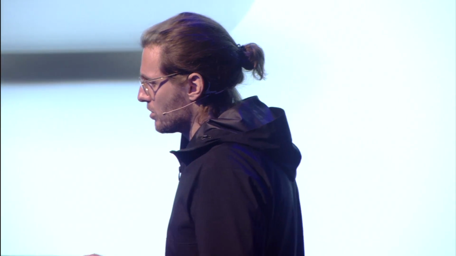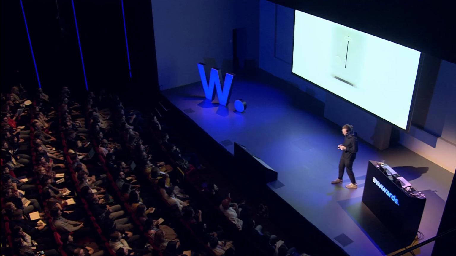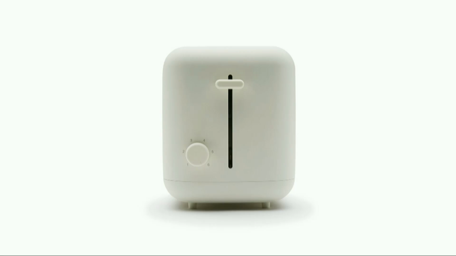And sometimes that can be problematic. And in order to understand this point better, I need to talk about toasters. This toaster in particular, this is a beautiful toaster from Muji. And the beauty about toasters is that it does one thing and it does it really well, right?